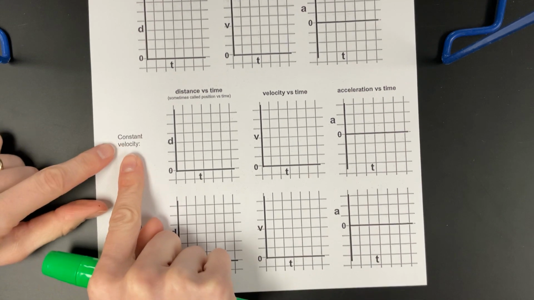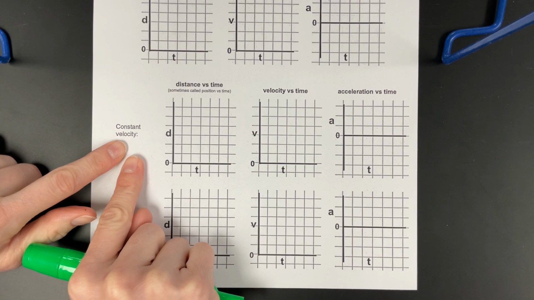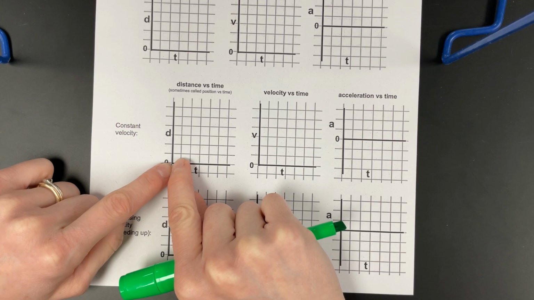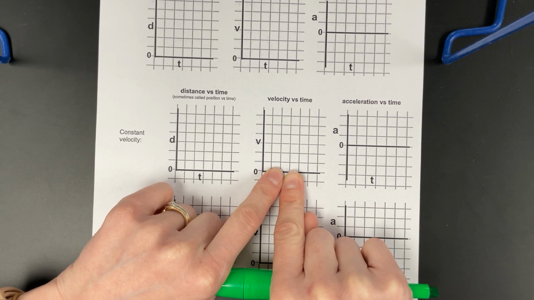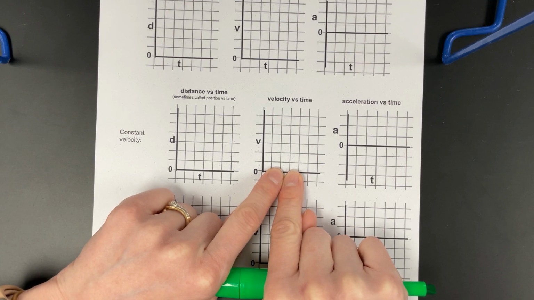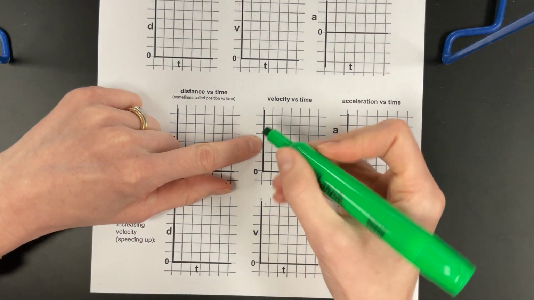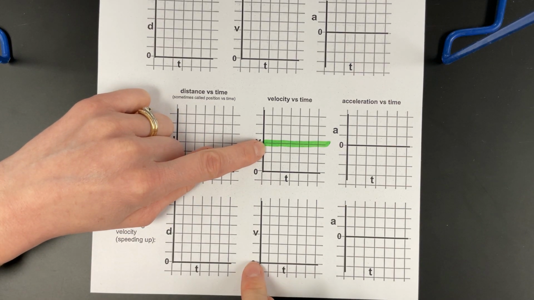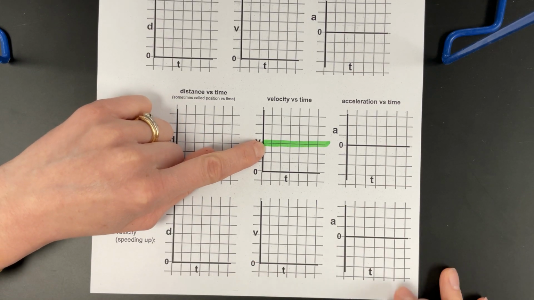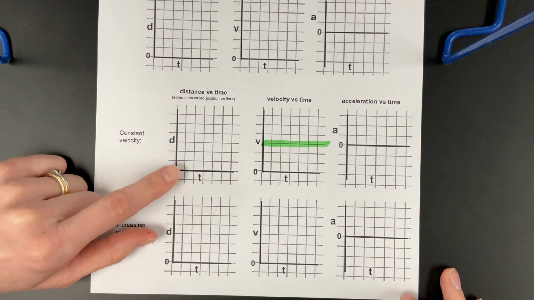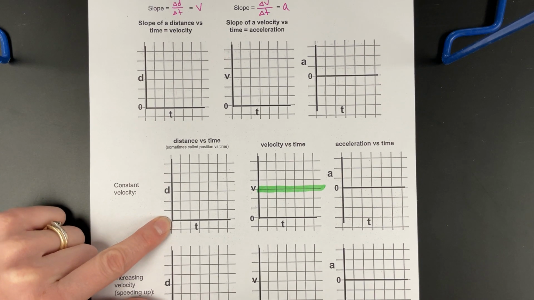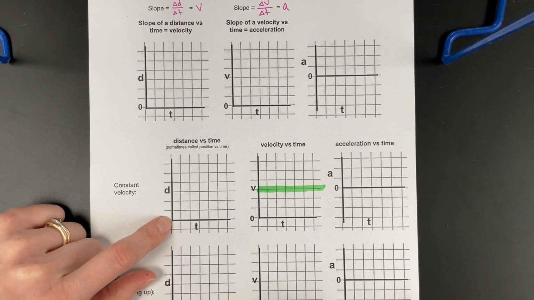So first one, if we have constant velocity, so something is moving at a constant velocity, what does the line look like on a distance graph? Or do we want to skip to the middle? If something has a constant velocity, is its speed or velocity changing? No. So whatever it's at, it's going to stay there. So let's say our speed or velocity is 3. If it's at a constant speed or velocity, it's going to stay at 3. But then let's go backwards. What's the slope look like on a distance graph for something that has constant velocity?